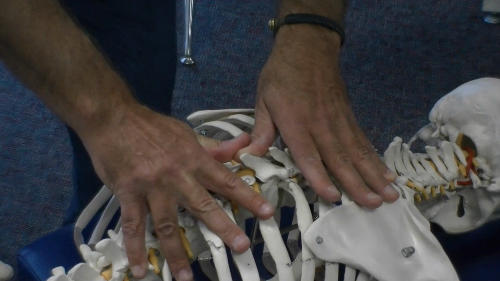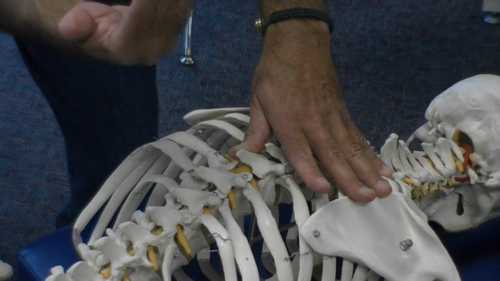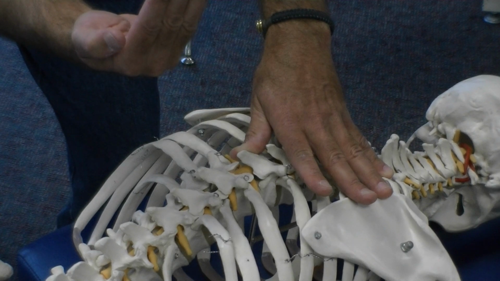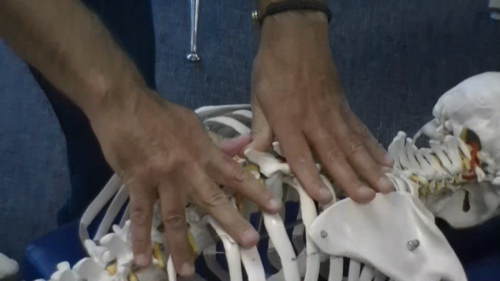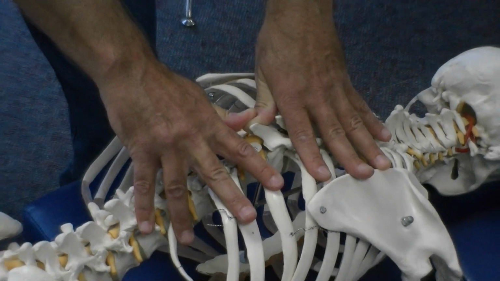I'm going to get in that lateral to medial drive. I'm going to lean my body weight in, and you're going to feel that spinous is going to drift, and then quickly it's going to give you back pressure. That's pretension. And then from there I'm going to spring lightly from lateral to medial, from left to right.